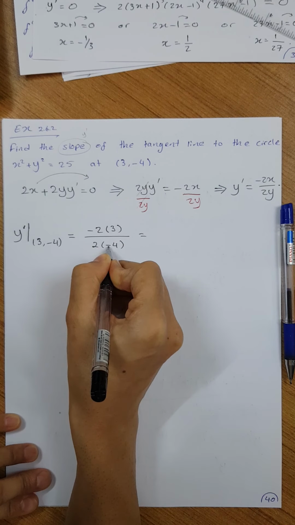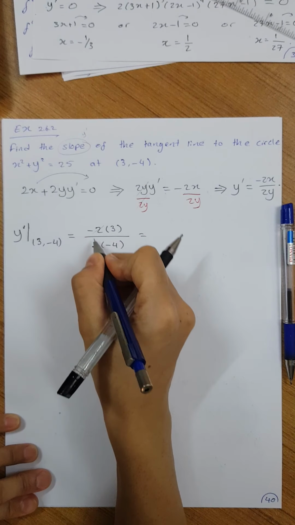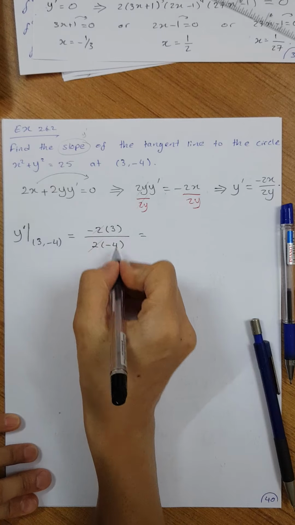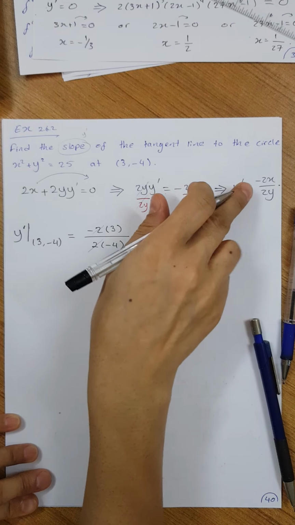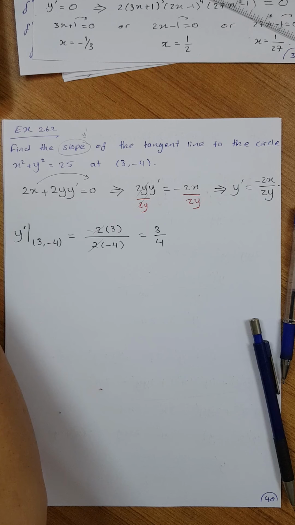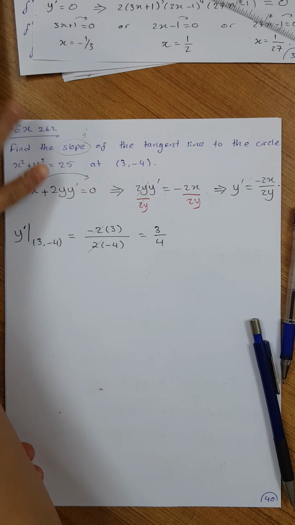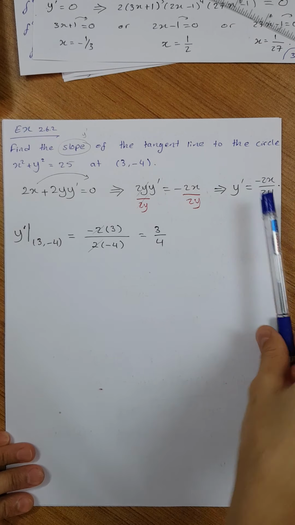Minus with minus makes it positive, that 2 cancels out with that 2, and 3 over 4 remains. You can also cancel the 2 earlier, so that will be minus x over y. So that's the slope of the tangent line to the curve x squared plus y squared equals 25 at that given point.